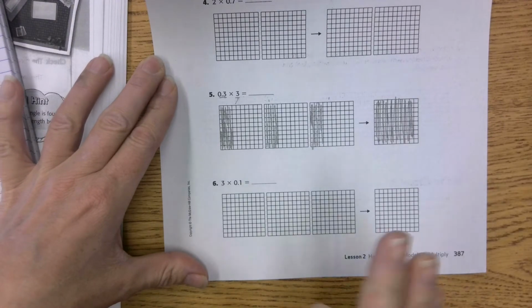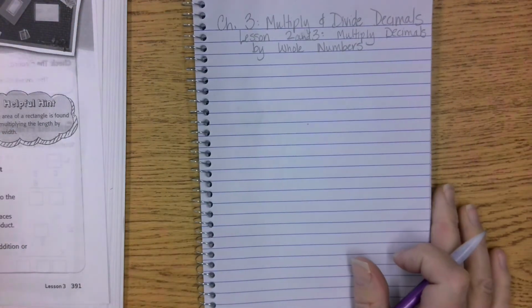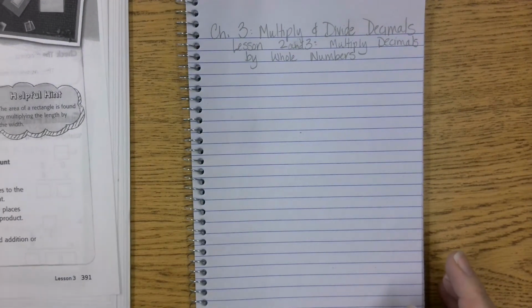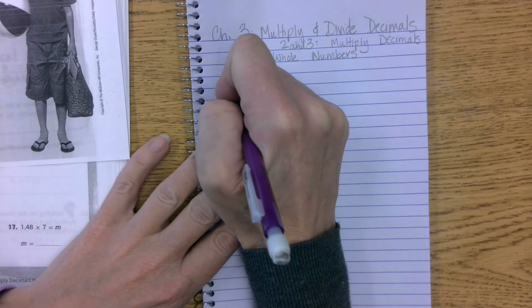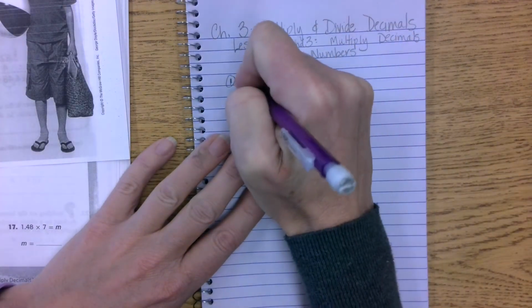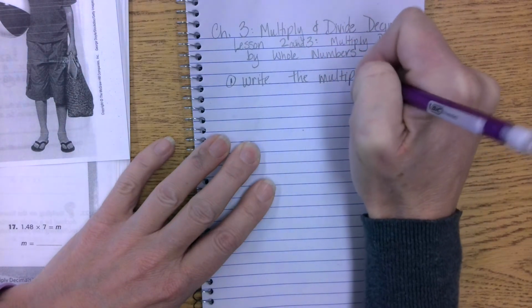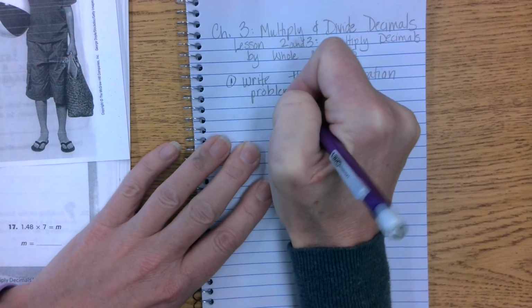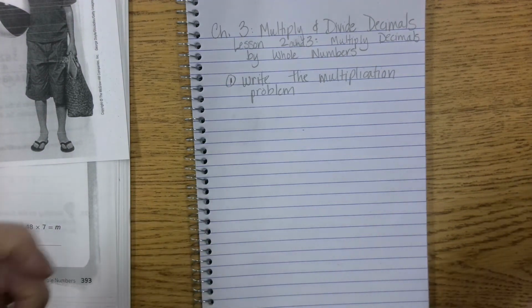So this is what you guys would have been doing today, but it's just kind of a concept where I just wanted you to look at it. So now let's go back to our notes, and we're going to talk about how to actually multiply those decimals by the whole number so you can see exactly what this means. Our first step is we need to write the multiplication problem. Now, that might seem like an easy thing, like, oh, I don't need to write that down, but you actually do. The way that you're going to write down the multiplication problem is the tricky part.